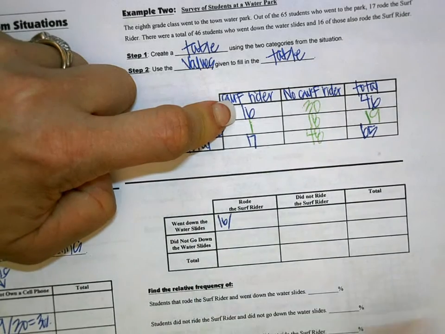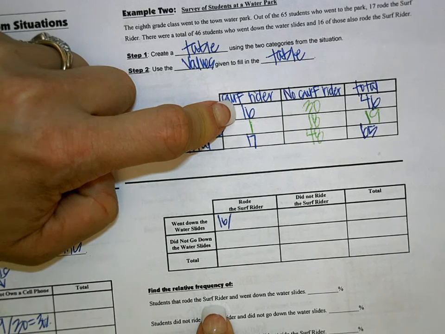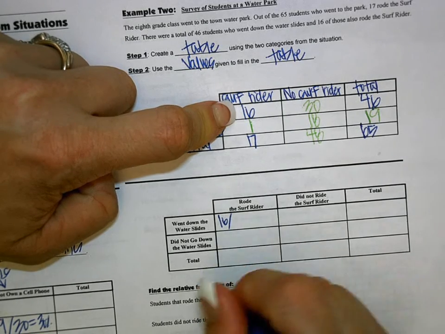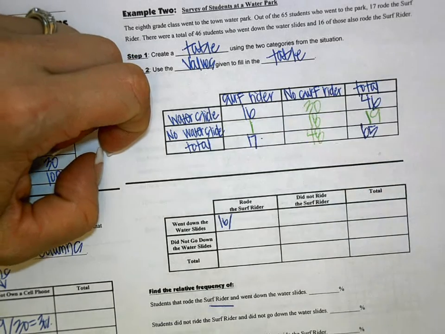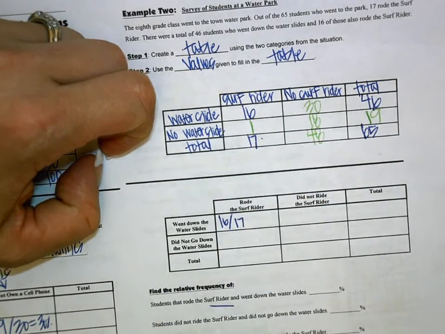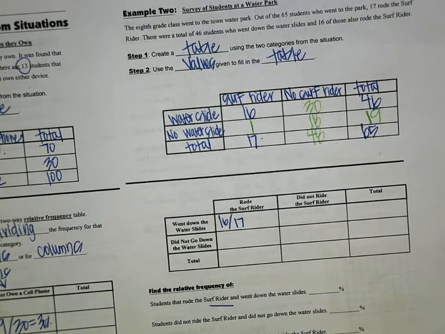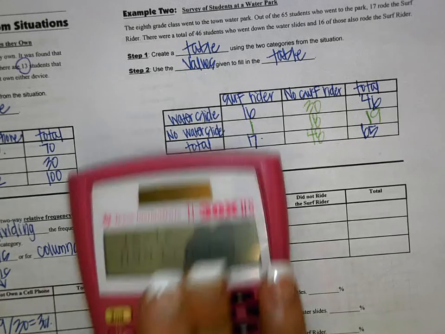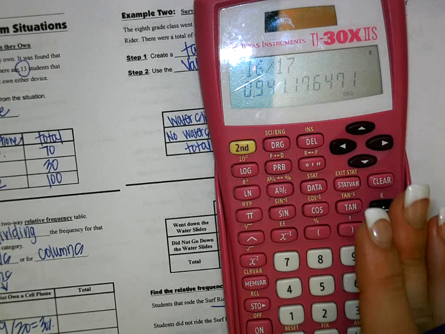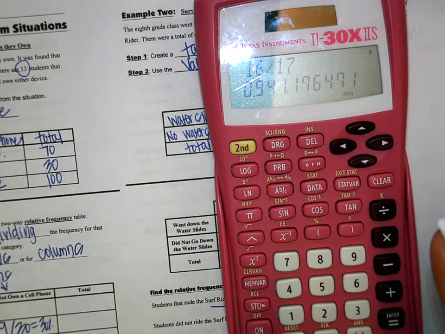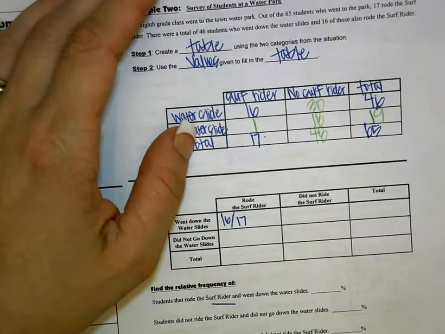The first one is how many total people rode the Surf Rider? 17. So 16 over 17, if you do that as a fraction, 16 divided by 17 gives you 0.941, so what is that as a percentage? 94%, and I'm okay with just rounding.